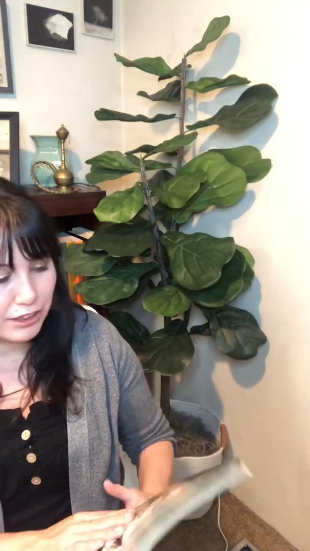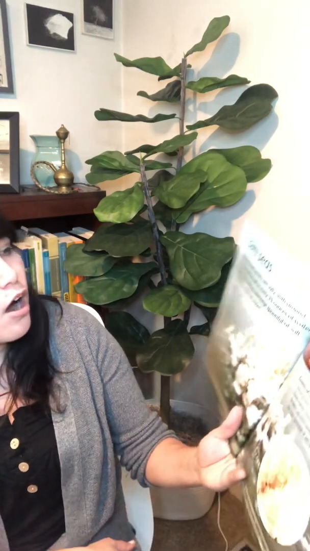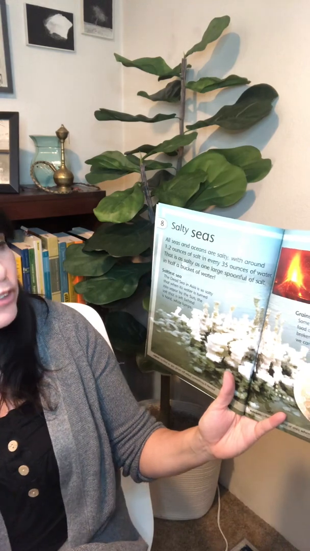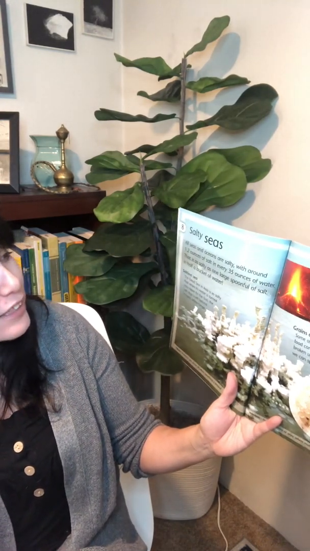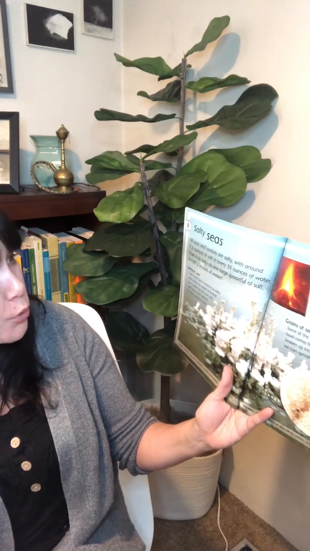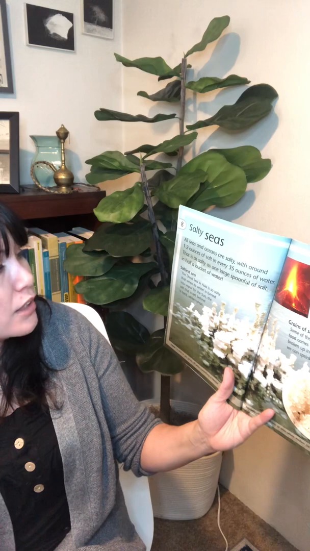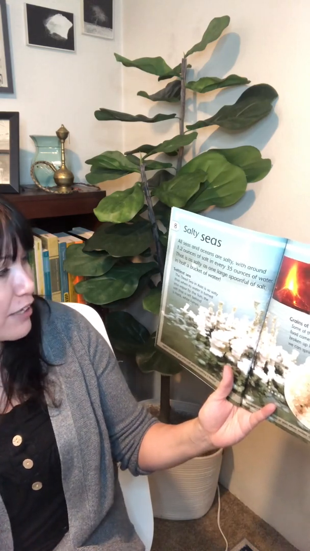On to the next section, salty seas. All seas and oceans are salty with around 1.2 ounces of salt in every 35 ounces of water. That is as salty as 1 large spoonful of salt in half a bucket of water. Not very tasty to drink.